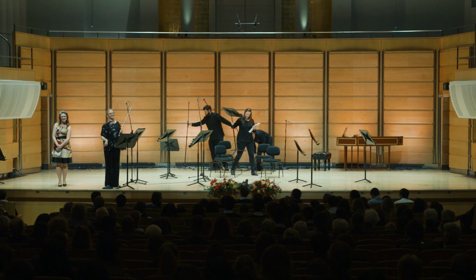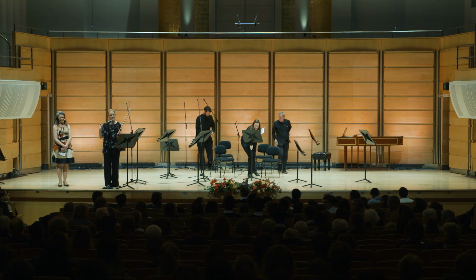Does anyone know what that's called when you play that on a string instrument? Someone who's not a string player, maybe. Yes, I know, he's a string player, yes. Non-string players? Glissando, yes. Are there other words for that? Yes? Portamento. And the word portamento in Italian means carry the note.